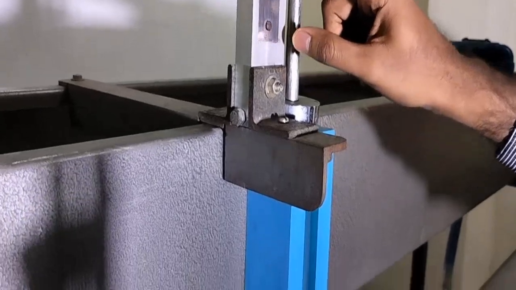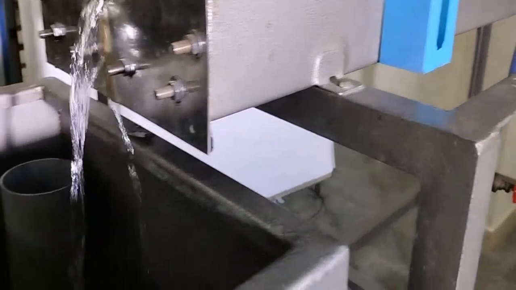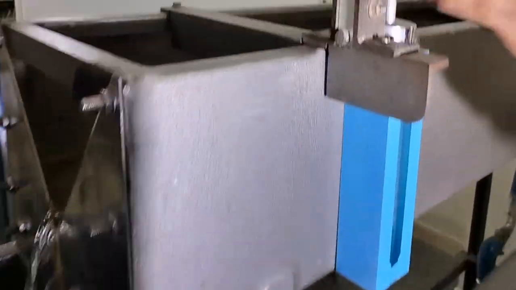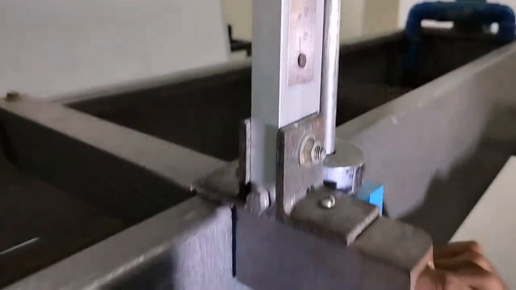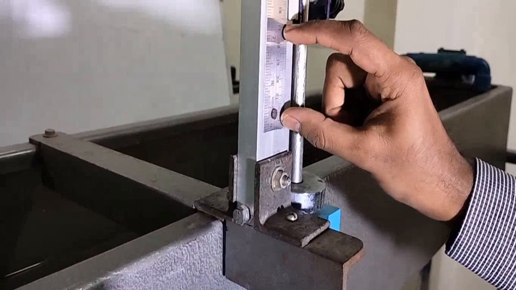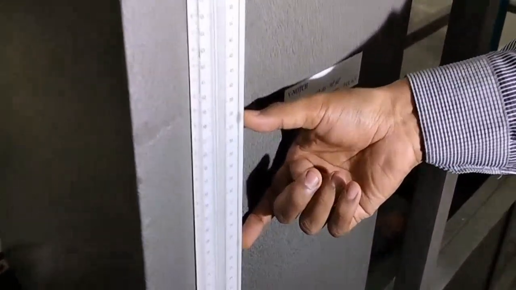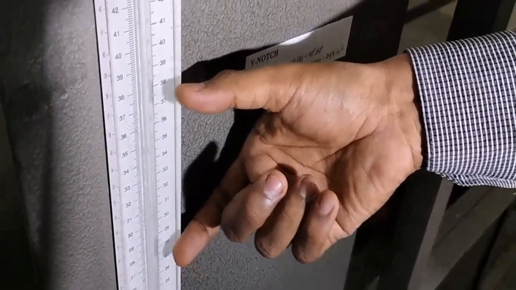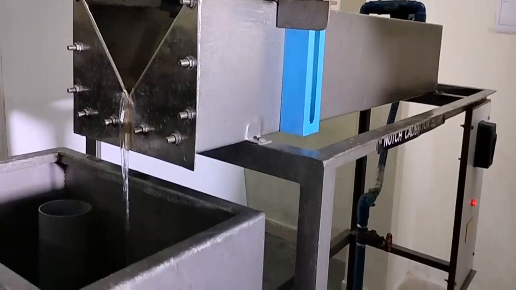Here also two readings are required. One is the scale reading, the surface gauge level, which is how much the water has risen. That is required for one calculation, and how much time is consumed for the 10 centimeter height of water. One is the time, one is the h. Totally two readings are required for the discharge calculation.